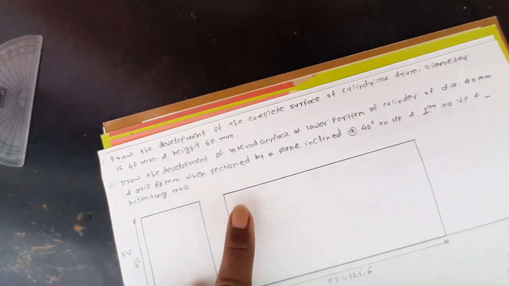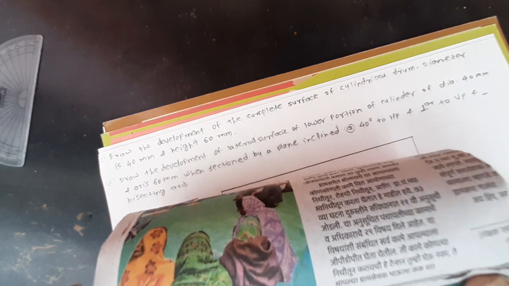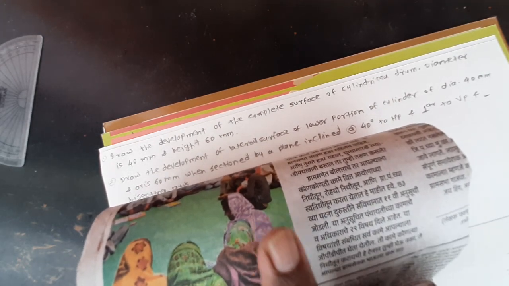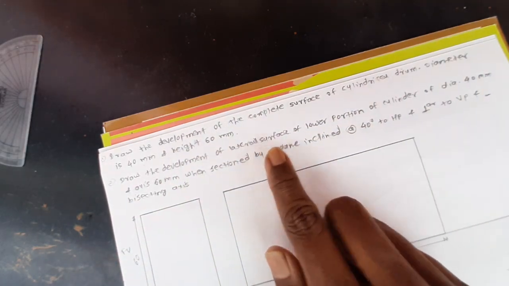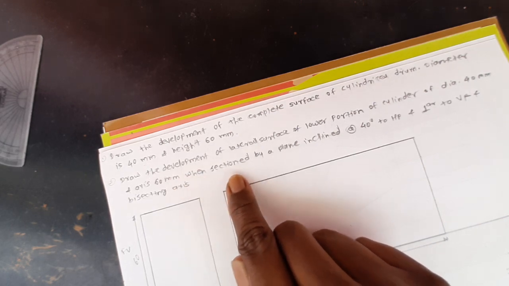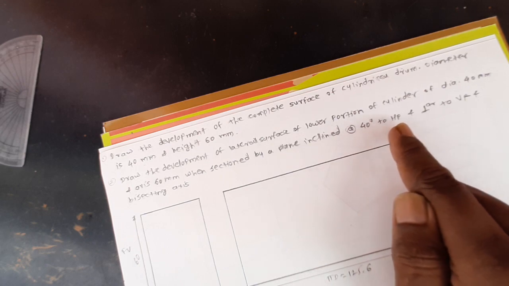But here in the statement they mention the distance is what? Bisecting the axis means the axis is halved. Now the total height is 60, so at a distance of 30 mm I am cutting this, but I am cutting it by a plane. Here, the lower portion of a cylinder of diameter 40 mm and axis 60 mm when sectioned by a plane inclined at 40 degree to the HP.